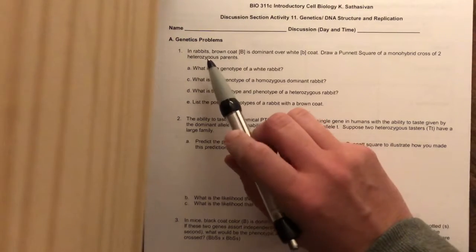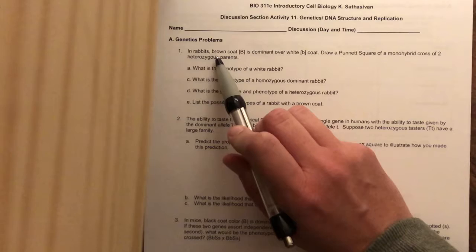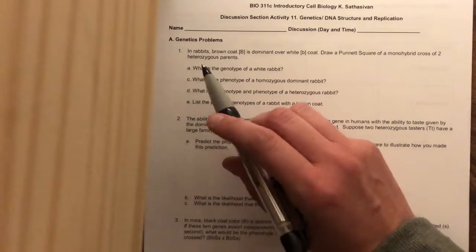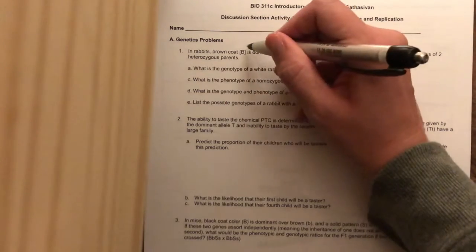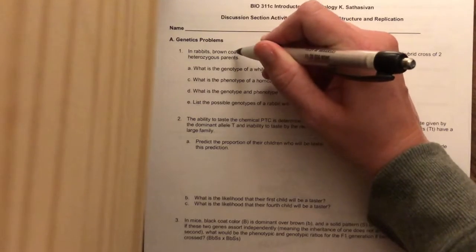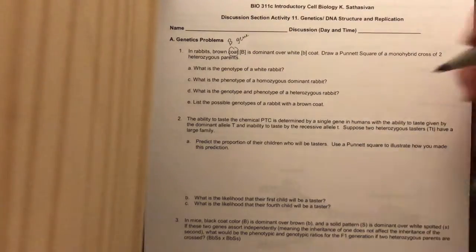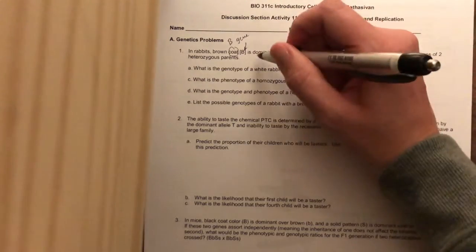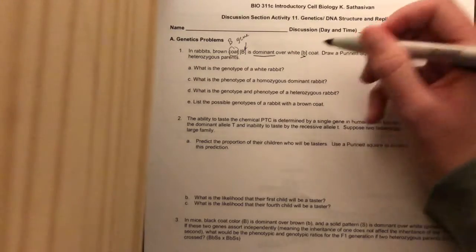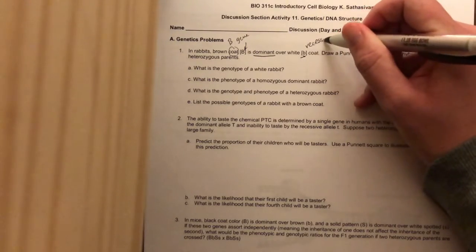Okay, so we're going to go over some genetics and the structure of DNA and a little bit about replication as well. So we need first to just do a simple dominance Punnett square. This is just for one gene, and this is the trait of coat color. For this gene, it's going to be like the B gene. And the capital B is the dominant allele. The lowercase b is the recessive allele.